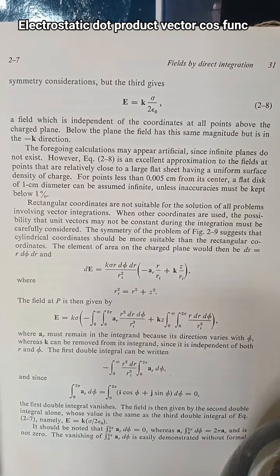The first 2 double integrals are each 0, as should be expected from symmetry considerations, but the third gives the electric field. A field which is independent of the coordinates at all points above the charged plane. Below the plane, the field has the same magnitude but is in the opposite k direction.